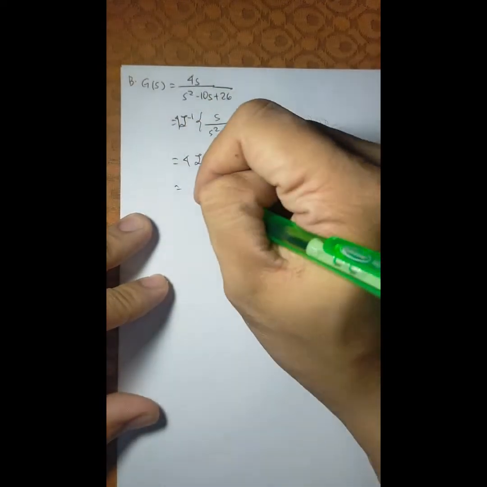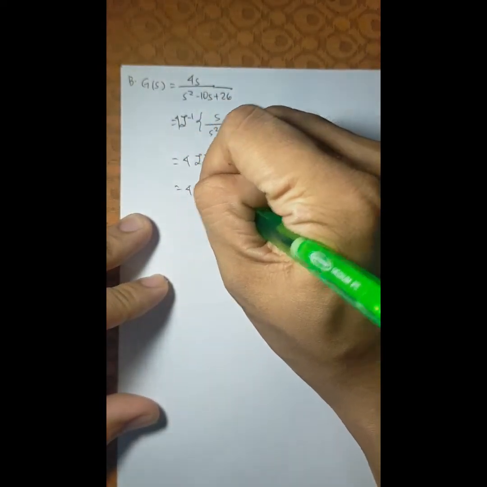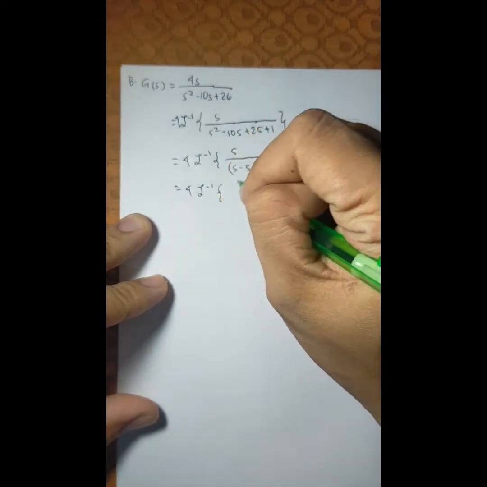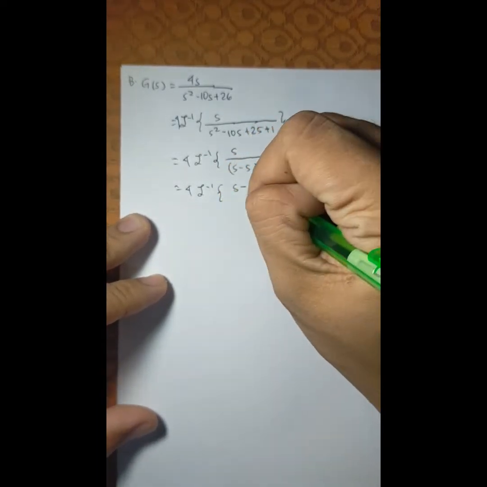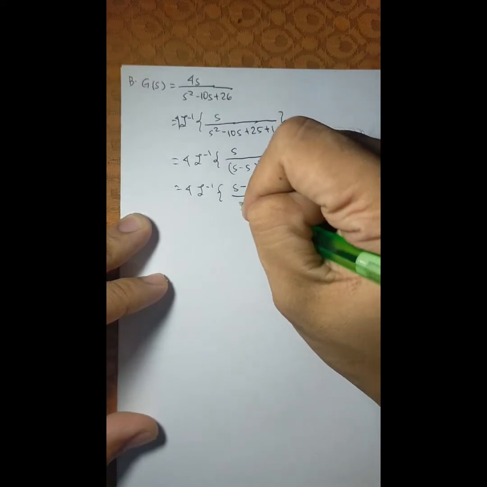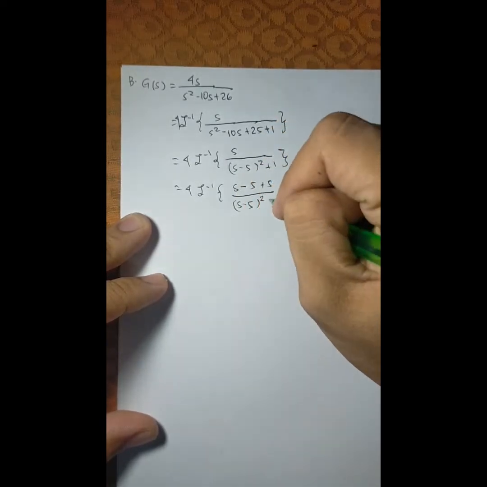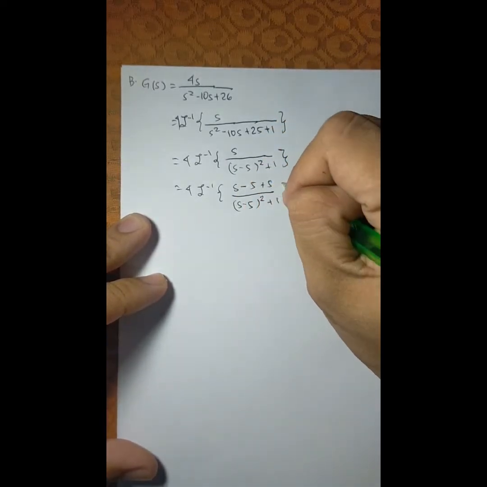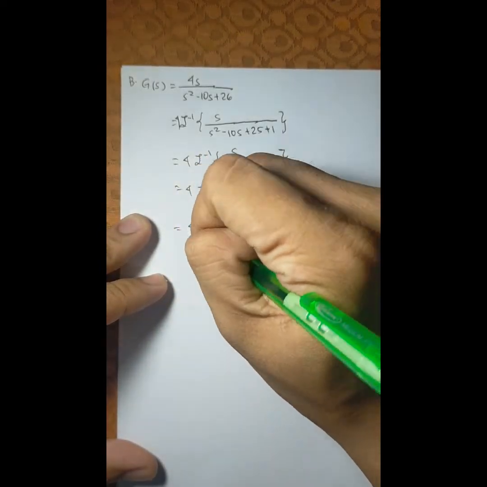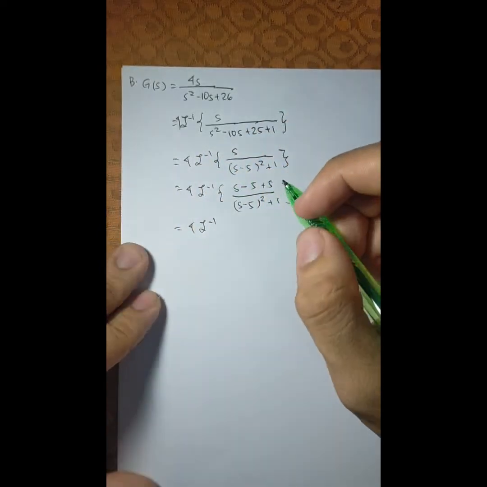This can be equal to 4 inverse Laplace transform of, we can make it (s minus 5 plus 5) over (s minus 5) all raised to 2 plus 1, and we have 4 inverse Laplace transform of, we will separate this.